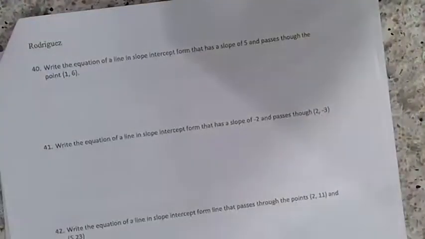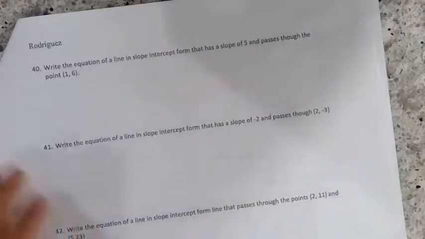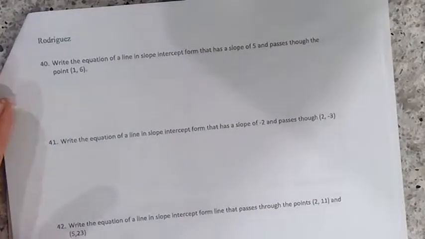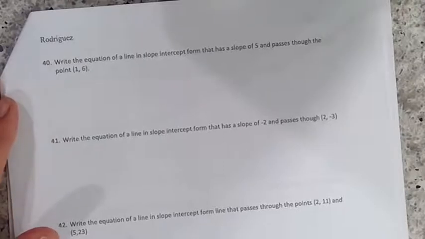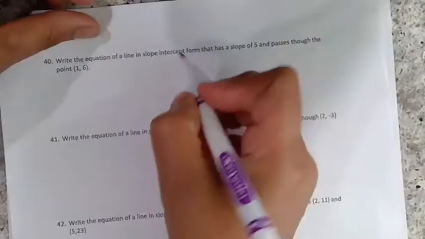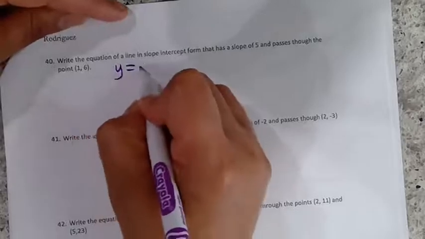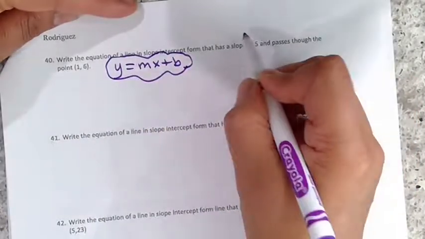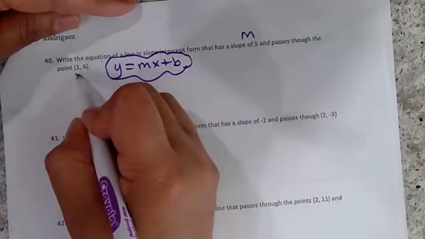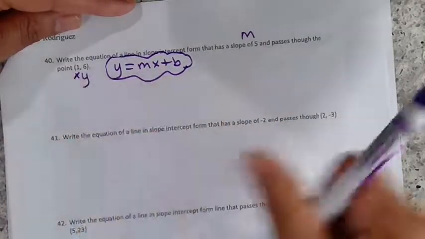All right, number 40. Number 40 says, write an equation of a line in slope-intercept form that has a slope of 5 and passes through the point (1, 6). These are really important problems that you know how to do. So the general equation of a line is y equals mx plus b. Slope is your m and it passes through this point. That's your x and your y. So you're just going to plug this in.